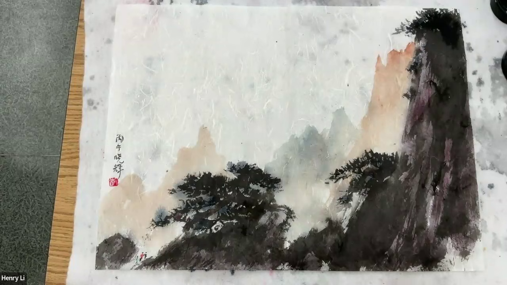And his line, his brushwork is so powerful. That's why it represents the power of the people at the time. So his figure painting, for example, uses very thin, so-called iron wire lines, very strong, long lines, very thin but very strong lines. Nobody can do that today even.